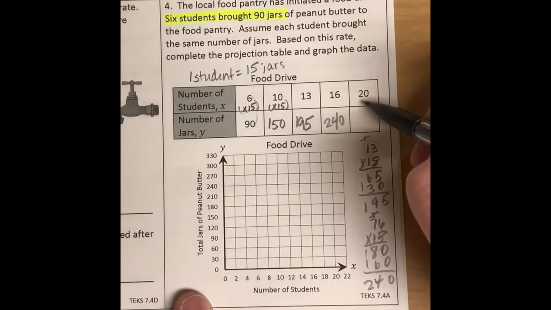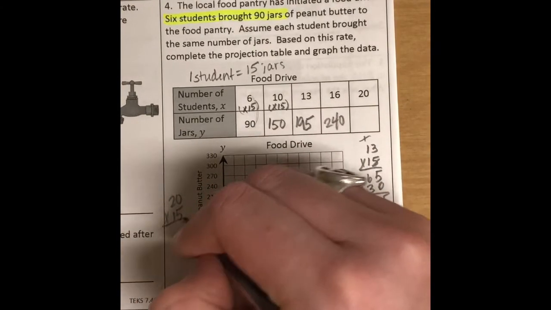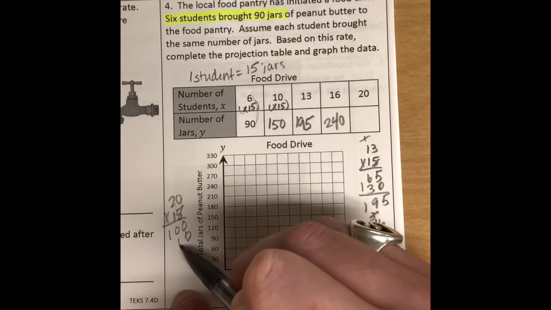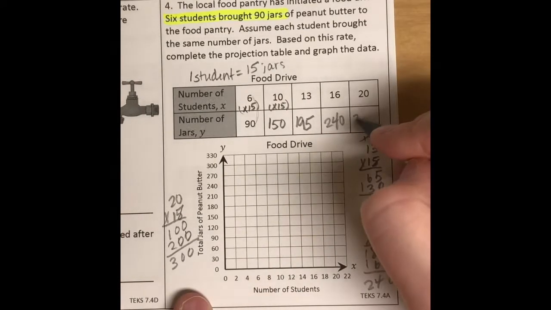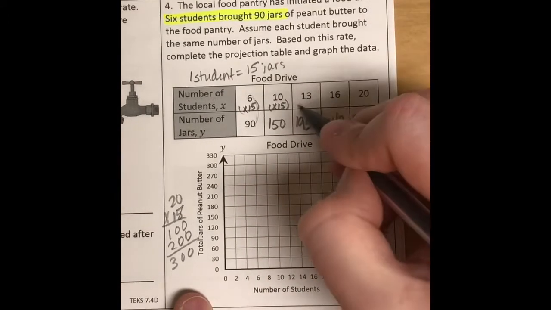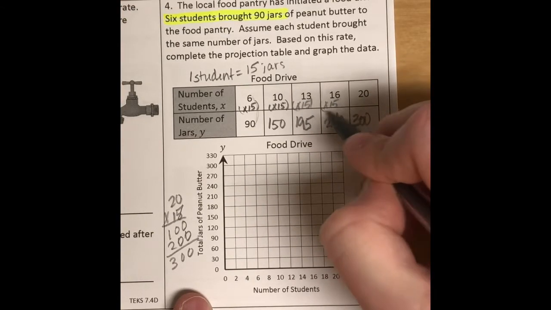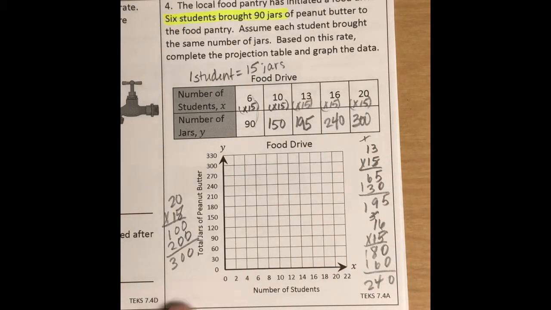Okay, if 20 kids brought 15 jars, that's 10. So then you get 0 again and 2. That's 300 jars of peanut butter. All I did was multiply every number by the constant rate of 15 every single time.